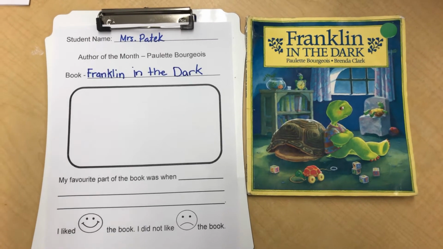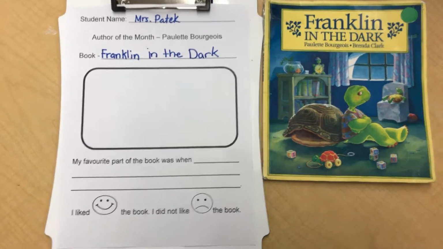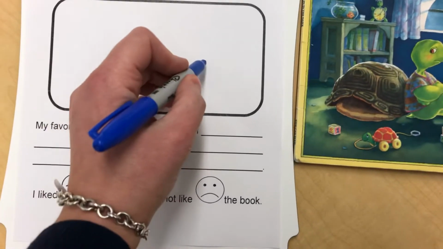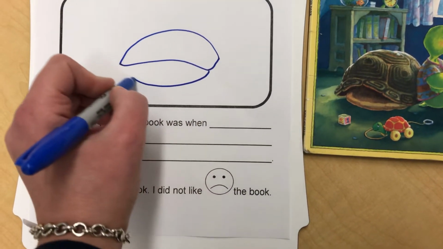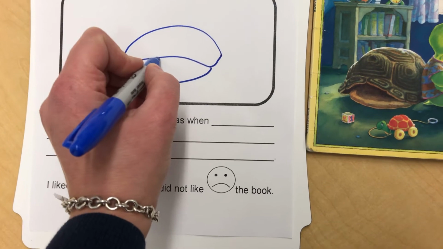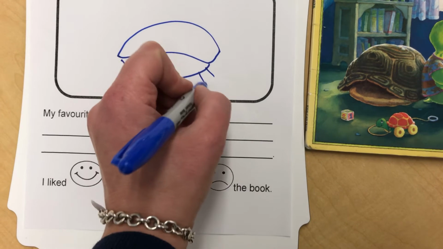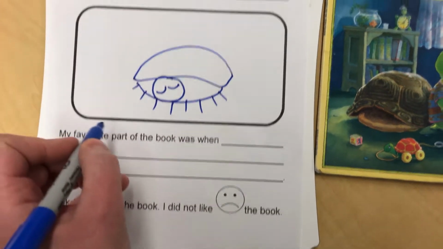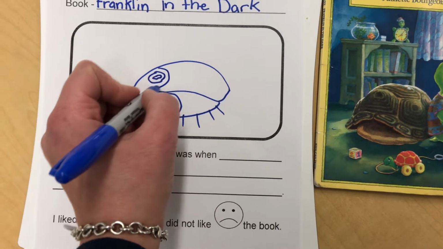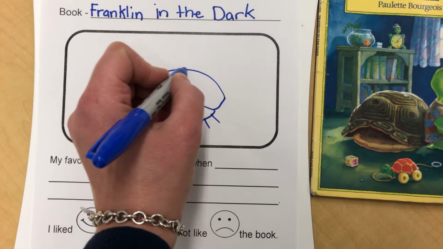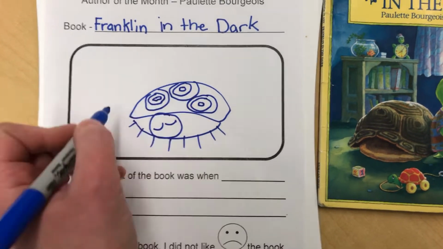My favorite is when Franklin goes to bed and he turns on his nightlight, because he's now going to get a good night's sleep. So I'm going to draw a picture of Franklin in his shell, like this. There he is inside, and Franklin's going to be sleeping here, so his eyes are closed, and he's going to turn on the light. So I'm going to put light so that you can see the light on there. So that's him in his little shell, and then his shell is kind of like this. Kind of how a turtle shell looks, right? So I'm going to draw that on there just to add more details, okay?